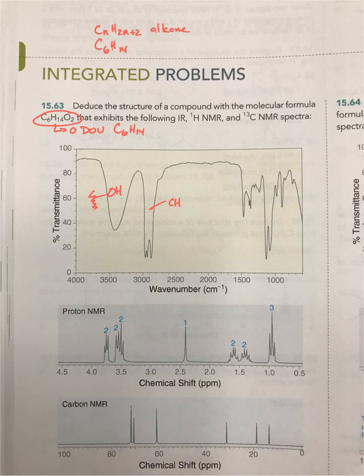Well, if you look at the IR, there's no carbonyl stretch. But the other thing we already said, there's no degrees of unsaturation. So really, this is why you want to write stuff down, because your brain will trick you, and that's one of the tricks it will play on you. So no degrees of unsaturation, no carbonyls.